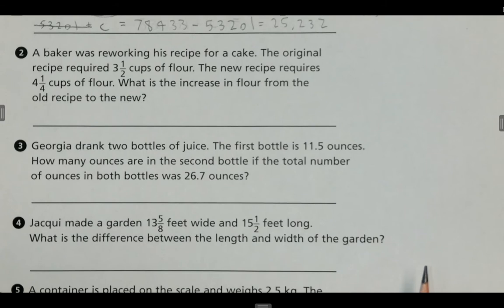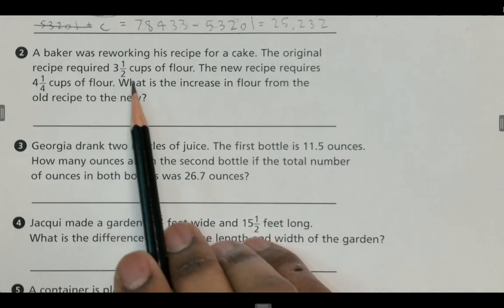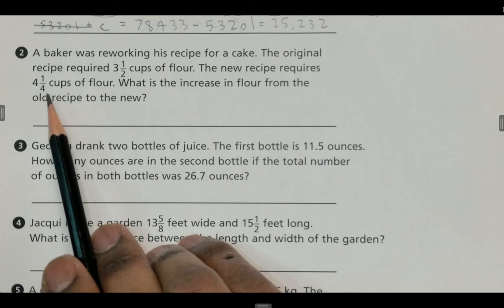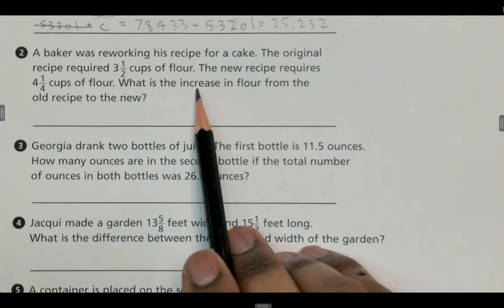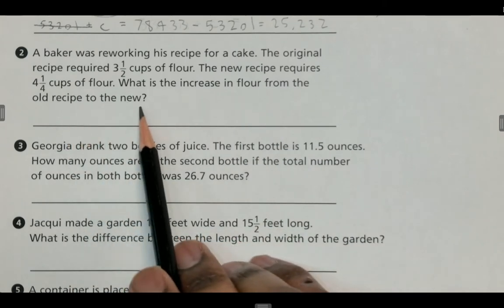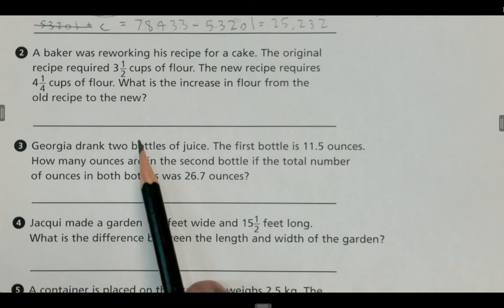Number 2, a baker was reworking his recipe for a cake. The original recipe required 3.5 cups of flour. The new recipe requires 4 1/4 cups of flour. What is the increase in flour from the old recipe to the new? Okay. In other words, what's the difference?